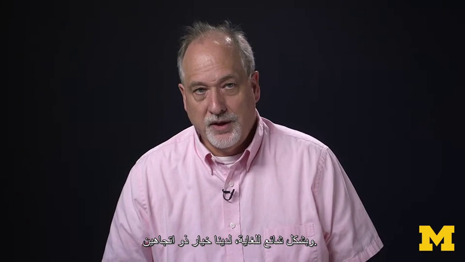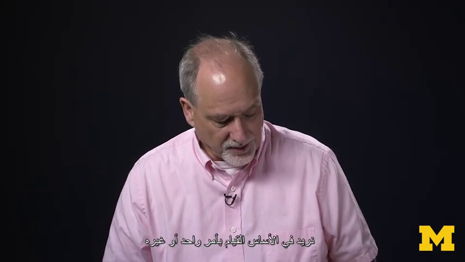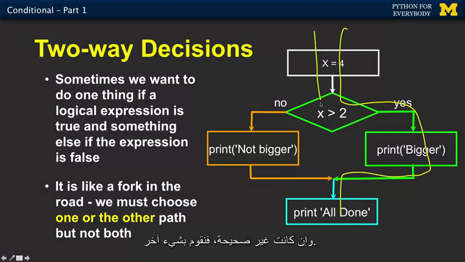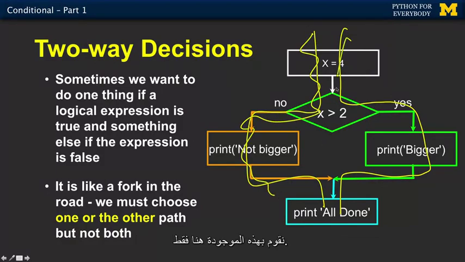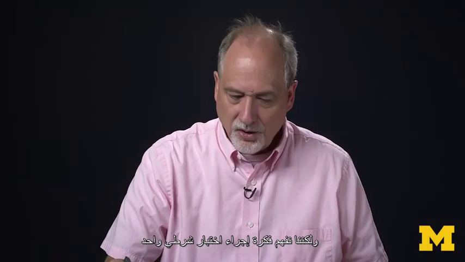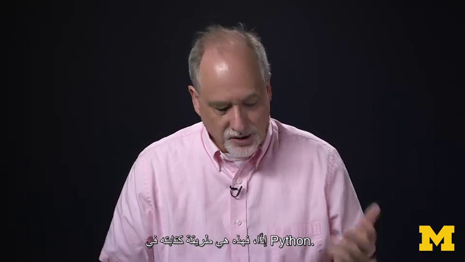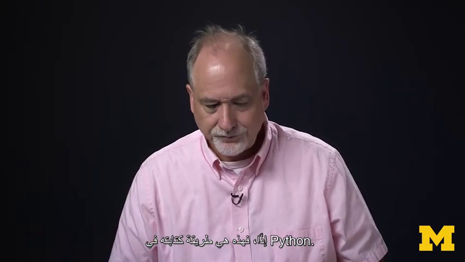So we have one-way decisions, and very commonly we have a two-way decision. We call this else. We want to basically do one thing or another. It's like a fork in the road. If something is true, in this case is x greater than 2, well, it's 4, so it is true. We do one thing, and if it's false, we do another thing. In this particular example, we don't do this one. We only do this one over here. But you get the idea that with one if test, we choose alternatively between one and the other of the choices. So this is how we write that in Python.